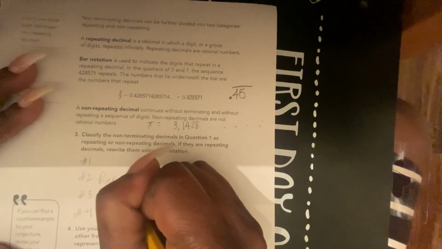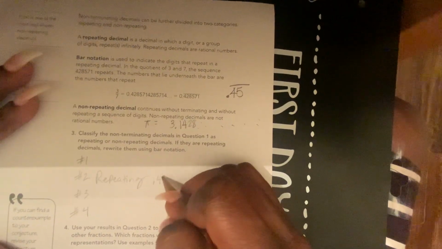And you figured out number 3 and 4 because you divided it. We already know number 2 is repeating because it was 0.45 over and over. So you need to tell me number 1, number 3, and number 4.